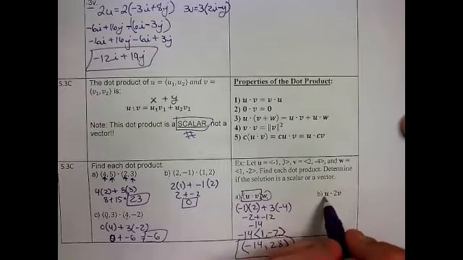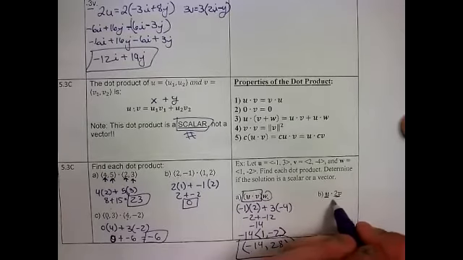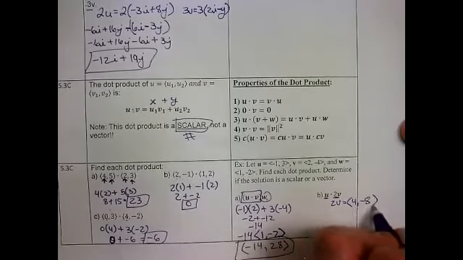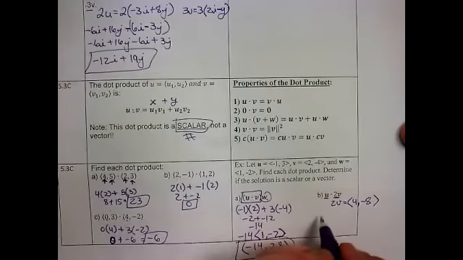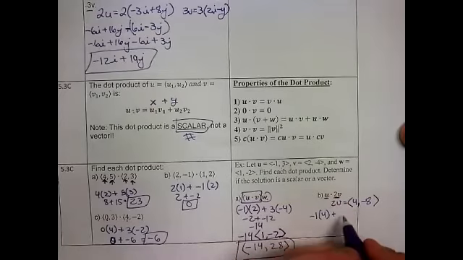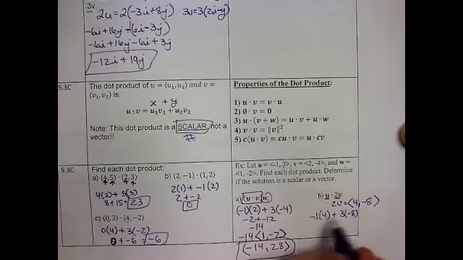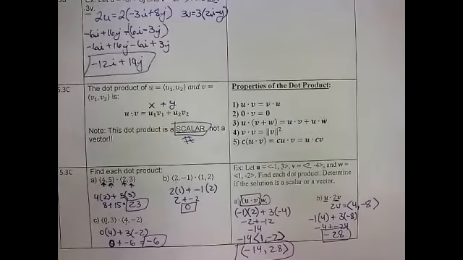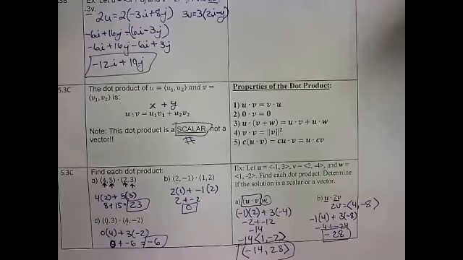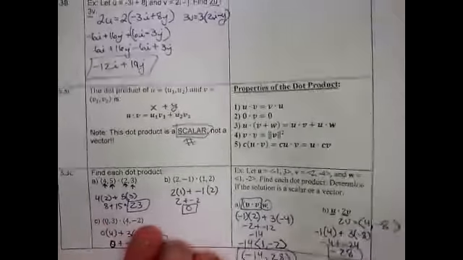Now let's do this one. U dot 2V. The first thing we need to find is 2V. So 2V is going to be 4, -8. Now let's do our dot product. That's going to be -1 times 4 plus 3 times -8. That's -4 plus -24, which is -28. So that was still a dot product. We multiplied a number times a vector first, and then we found the dot product. So that's the difference. Make sure you're paying attention as you're working these.